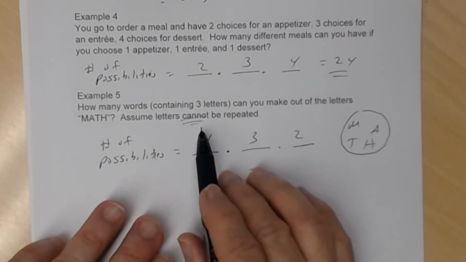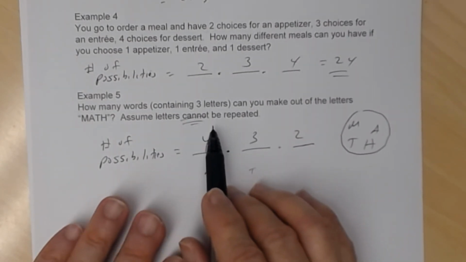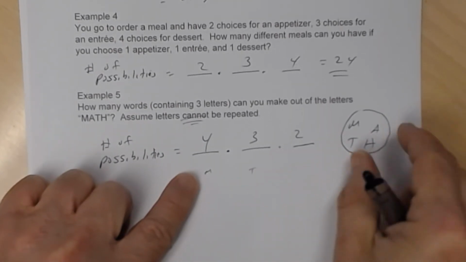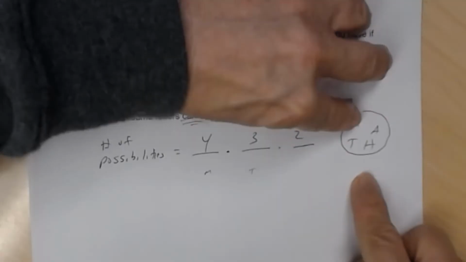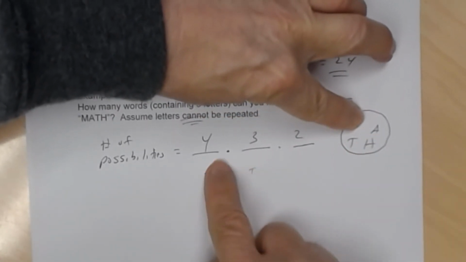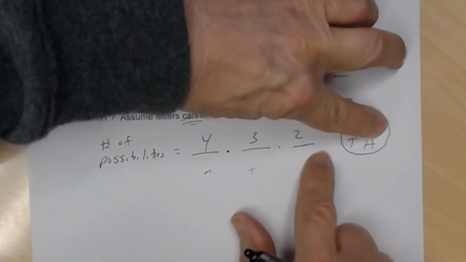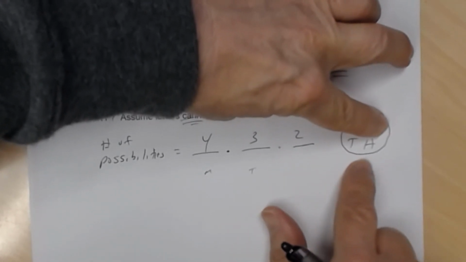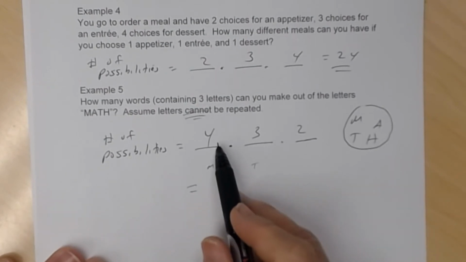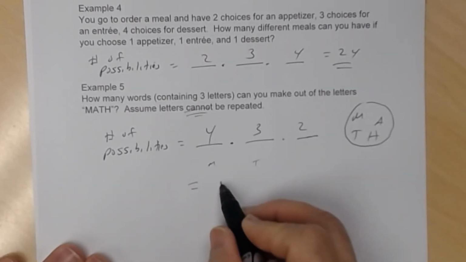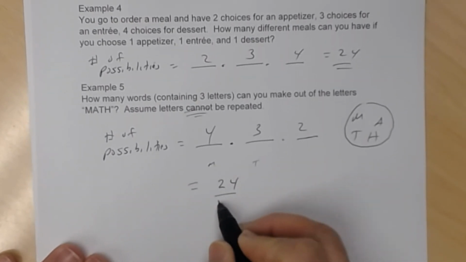So to begin with, how many choices were there? Four. Let's say I picked M. How many choices are left? Three. Let's say I picked A. How many choices left for the last one? Two. Altogether, how many possibilities? 4 times 3 times 2 is 24.